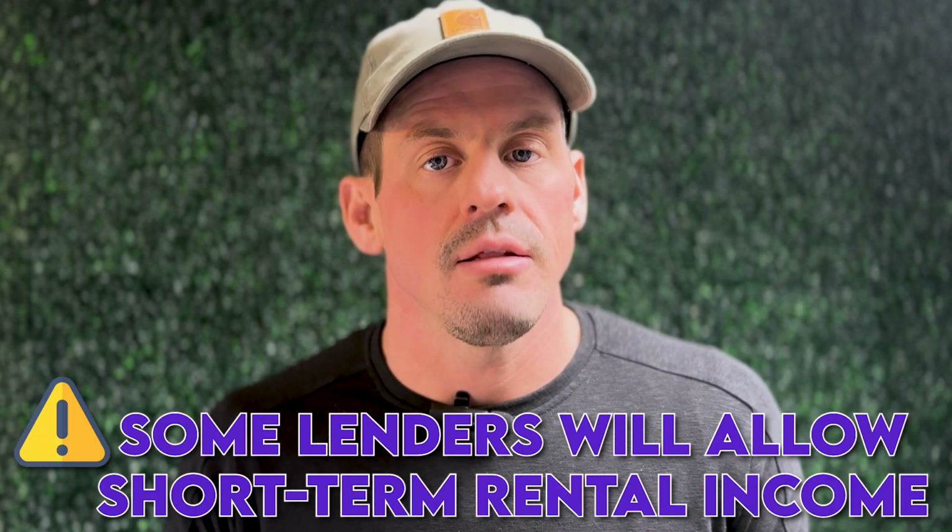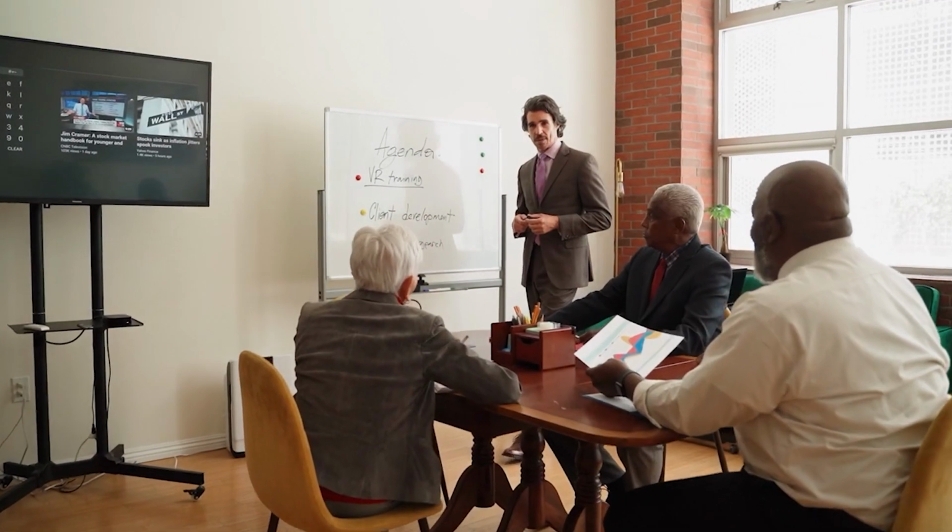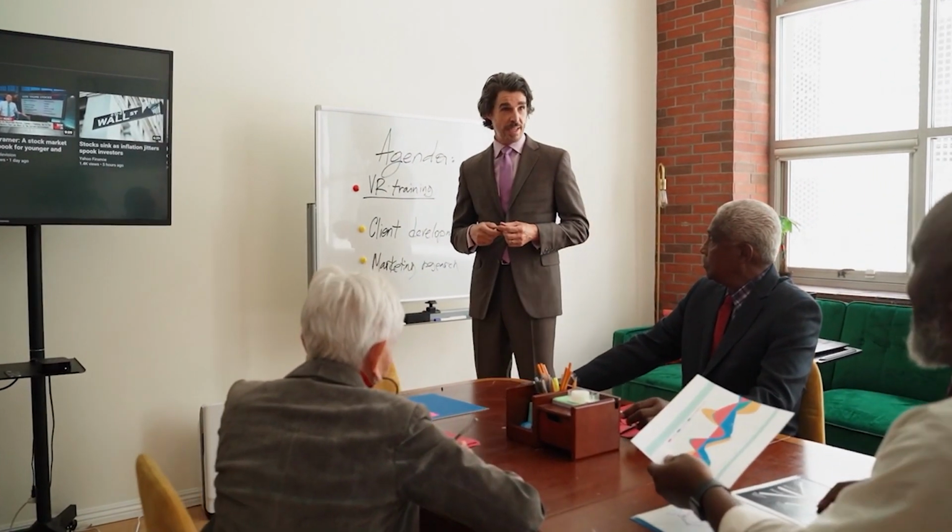Some lenders will say they allow short-term rental income, but then they're leaning on the 1007 and the appraiser, and that's where you can go down a real rabbit hole. Make sure your lender has short-term rental experience. We work with multiple investors that understand the space and know how to structure the deal.